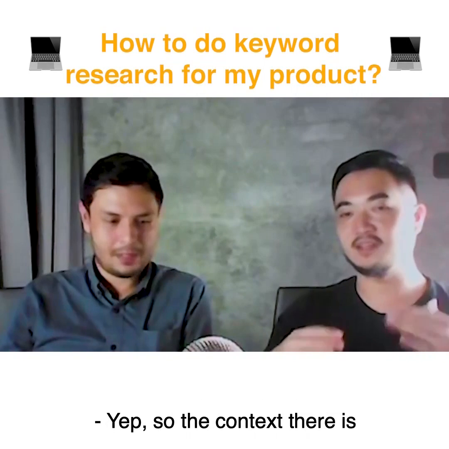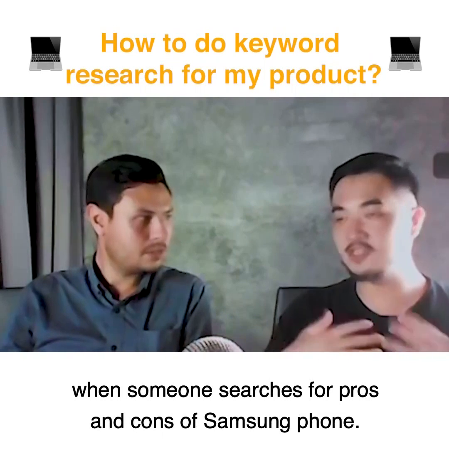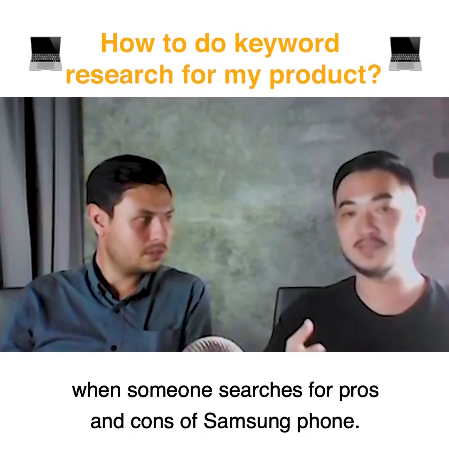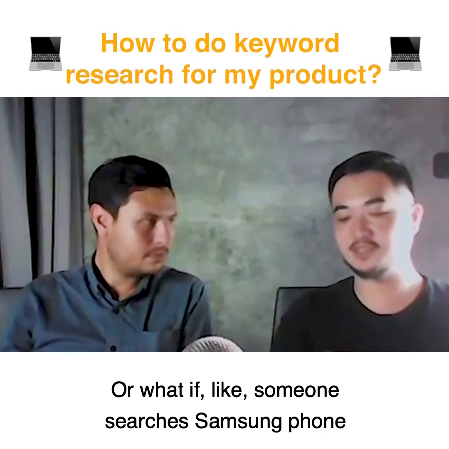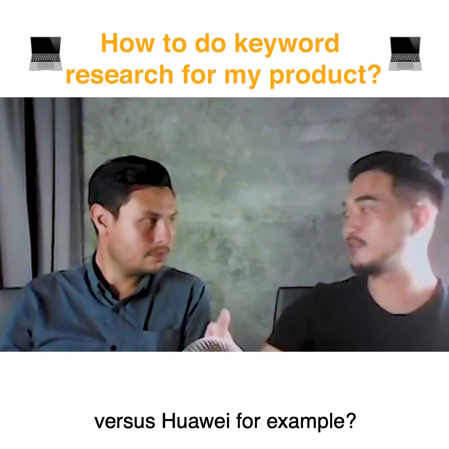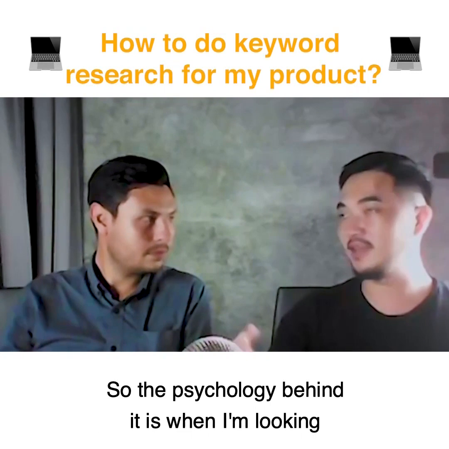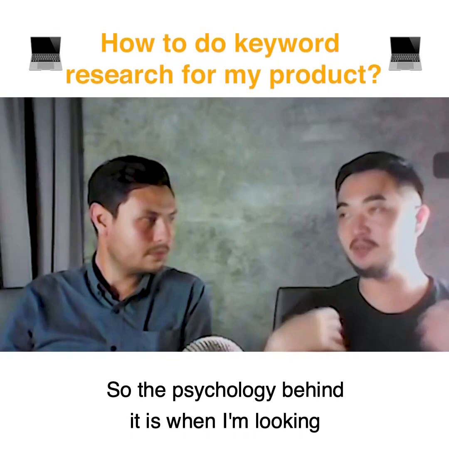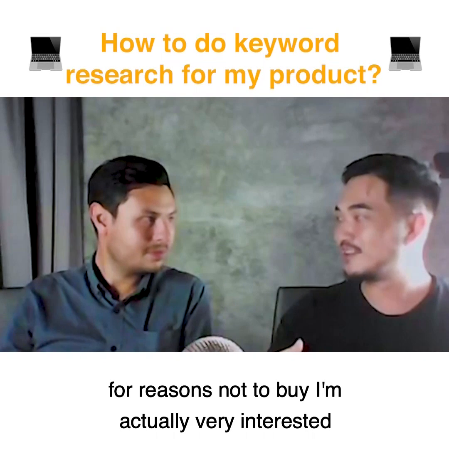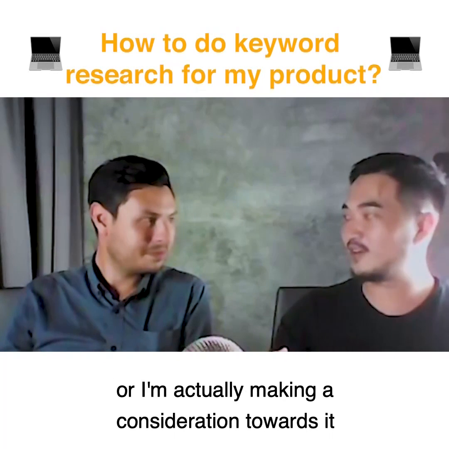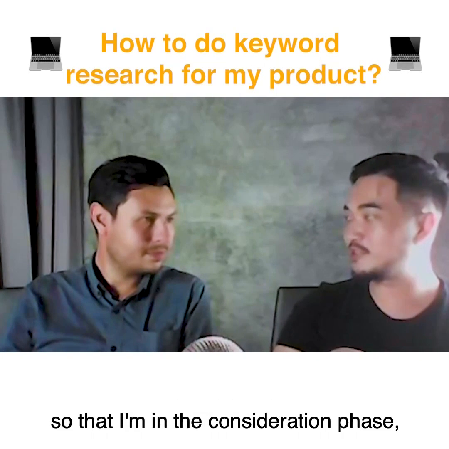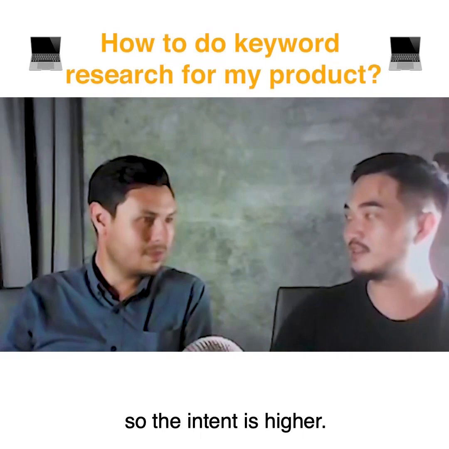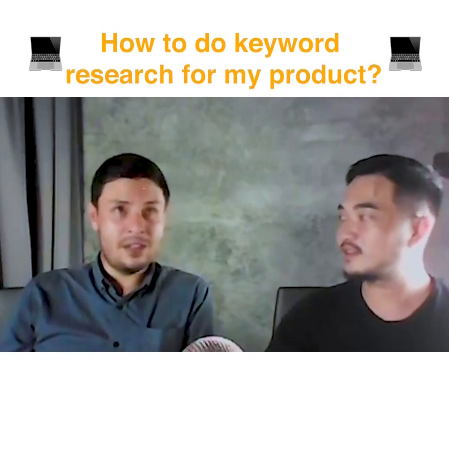So the context there is when someone searches for pros and cons of a Samsung phone, or searches Samsung phone versus Huawei, for example. The psychology behind it is when I'm looking for reasons not to buy, I'm actually very interested, or I'm actually making a consideration towards it, so I'm in the consideration phase, so the intent is higher.